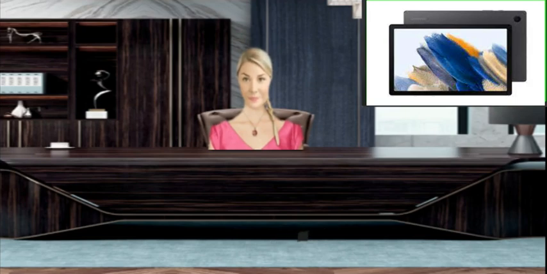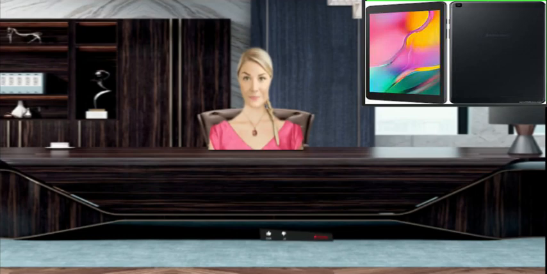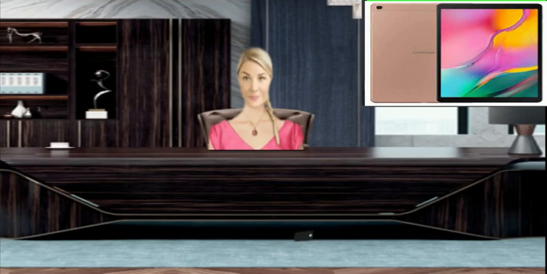Press and hold the volume down button first and do not release it. While holding it, press and hold the power key. Hold both keys pressed for 10 seconds or more.